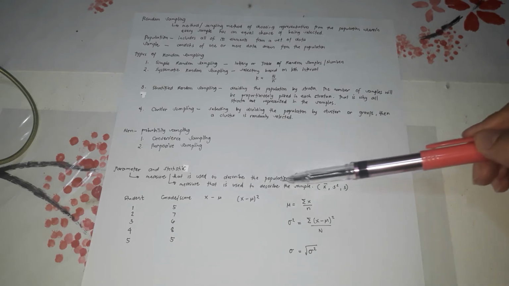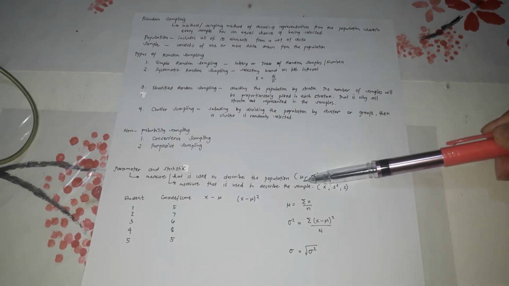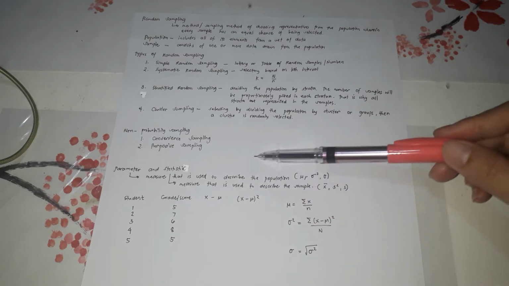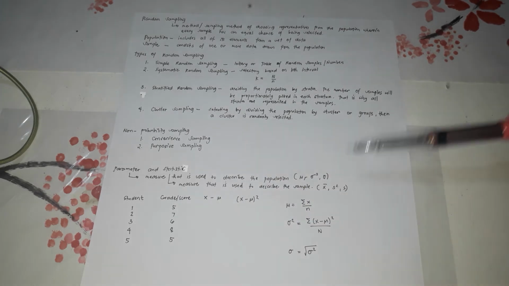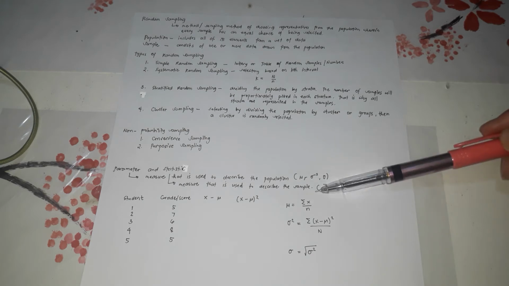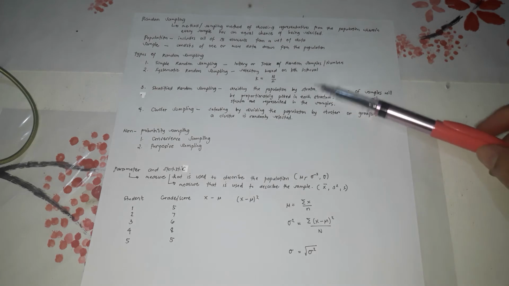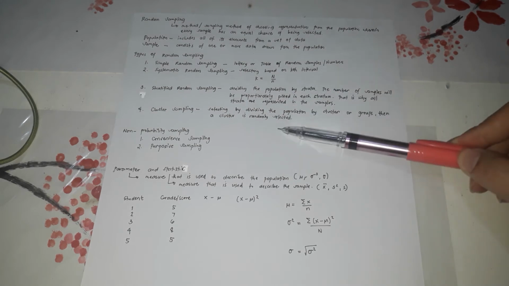So a measure that is used for the population. Ibig sabihin, kung alam mo ang mean ng lahat ng tao sa Pilipinas, that's a parameter. Pero kung yung pinili mo lang is Tagaluzon, so yung mean noon is just a statistic kasi hindi siya ang population. Alam mo, lahat ng grade 7, kinuha mong average ng lahat ng grade 7, so that's population. However, pag halimbawa grade 7 siya pero ang pinili mo lang is itong section, so that's a statistic because you did not get all of the grade 7.